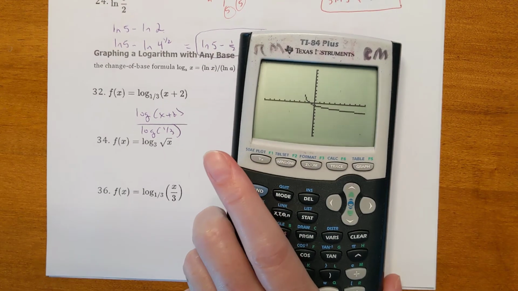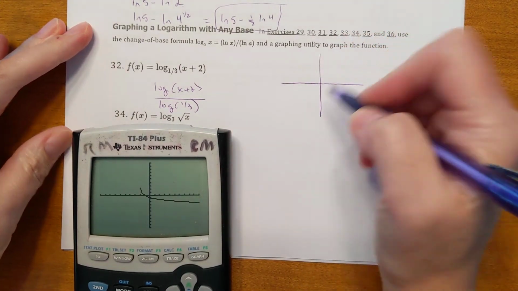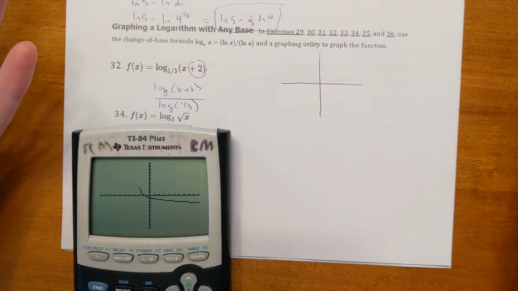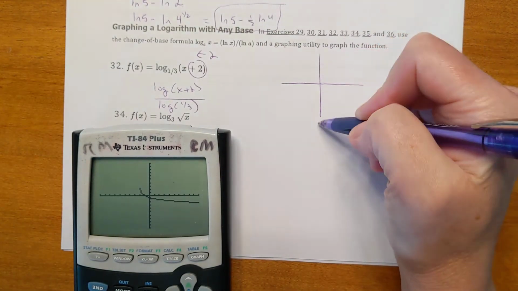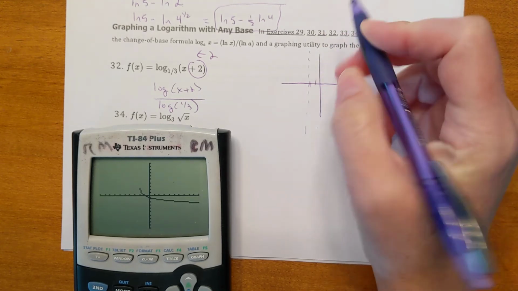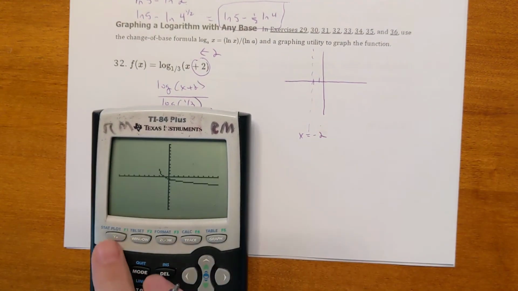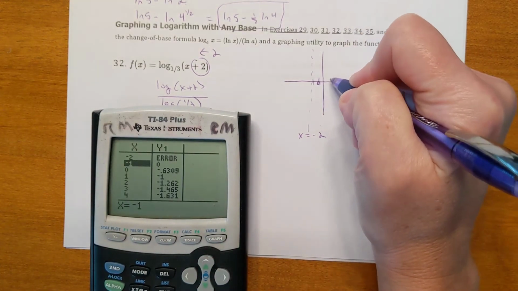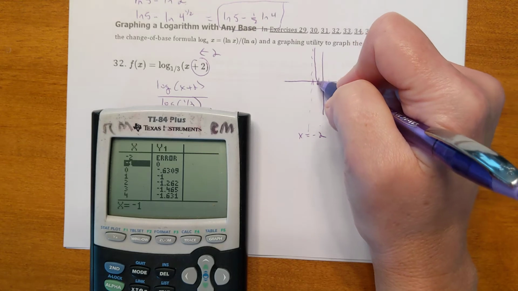All right, so it appears like there's nothing there, like it's going into nowhere. Because of the plus 2 and it's inside with the x, that made it a horizontal shift to the left 2. So instead of having the vertical asymptote of x equals 0, it's going to be x equals -2. That's the vertical asymptote. And let's go ahead and get some numbers off of here. So second table, at -1 it's 0. At 1 it's -1.